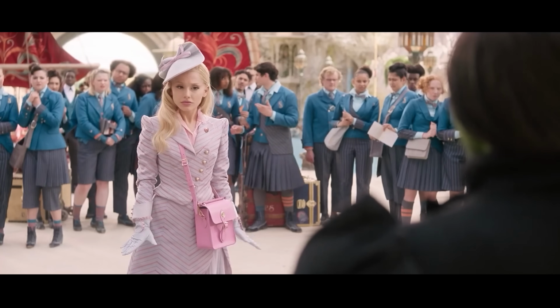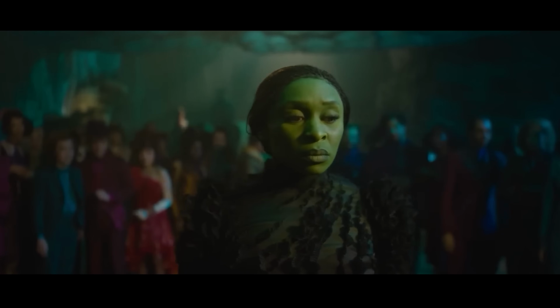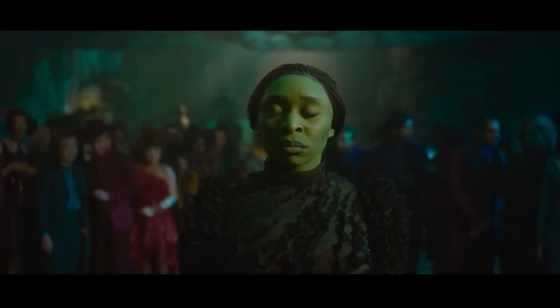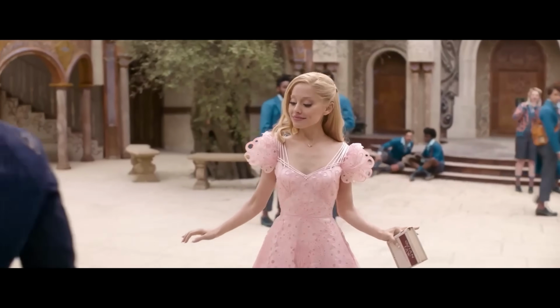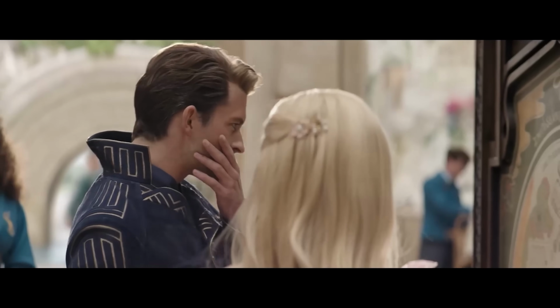Or look at Elphaba and Glinda in Wicked. Elphaba is serious, she's passionate, she's principled, and she certainly can be blunt. Glinda, on the other hand, is frivolous. I mean, she's a people pleaser, she's vain, but she's also charming at the same time.